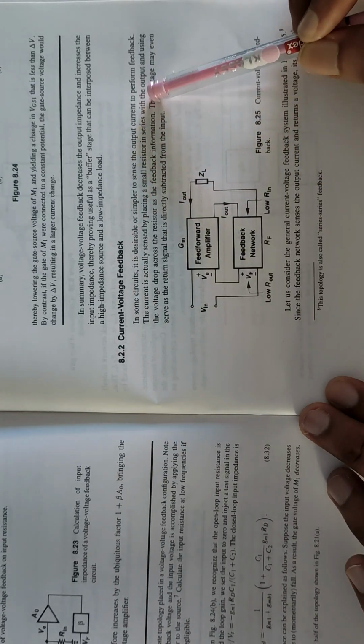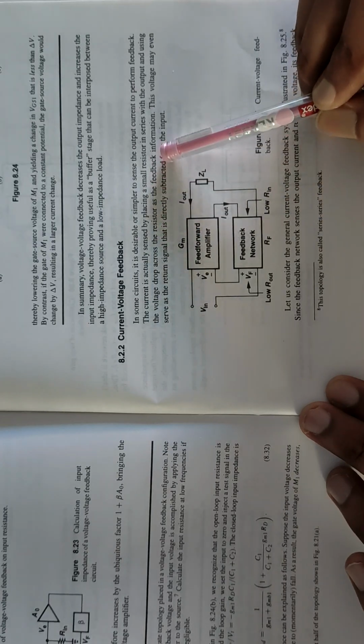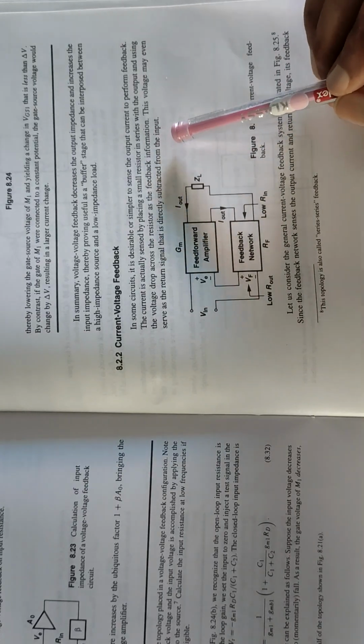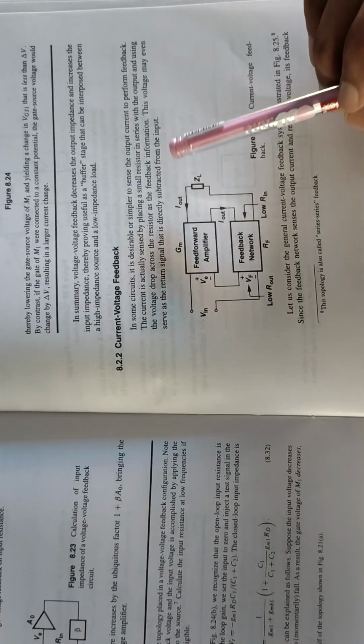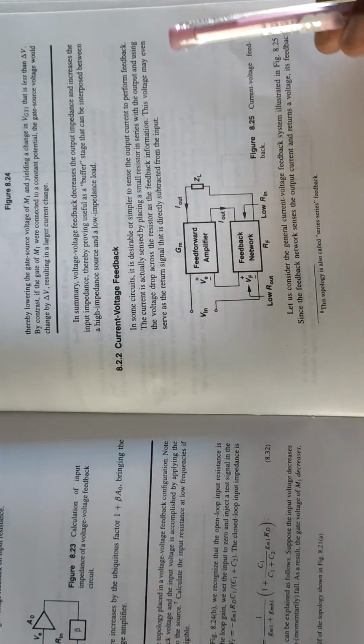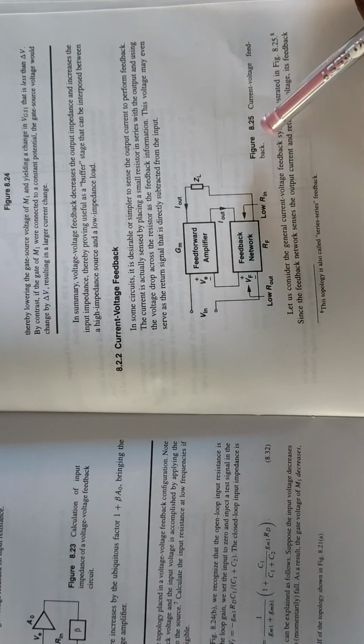Current voltage feedback. In some circuits it is desirable or simpler to sense the output current to perform feedback. The current is actually sensed by placing a small resistor in series with the output and using the voltage drop across the resistor as the feedback information. This voltage may even serve as the signal that is directly subtracted from the input. Here you can see the figure, current voltage feedback.